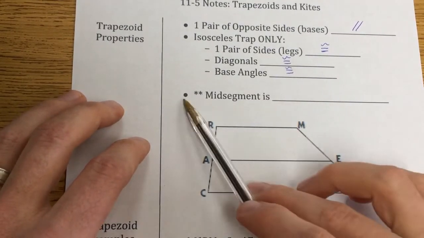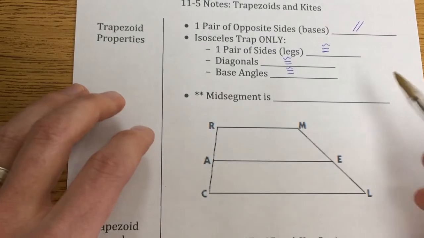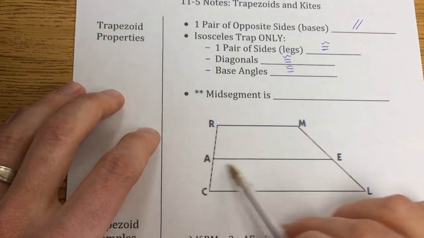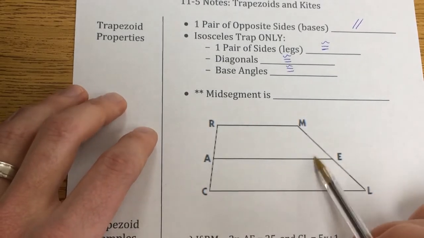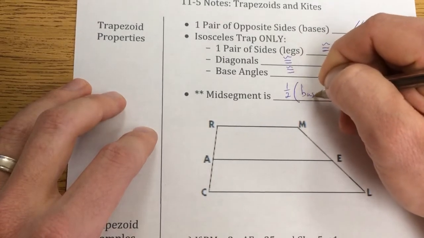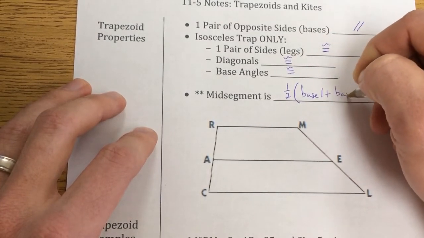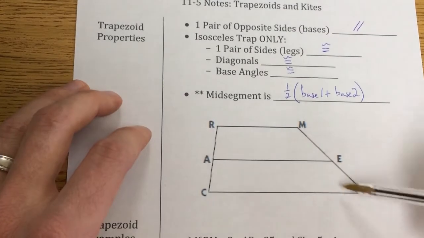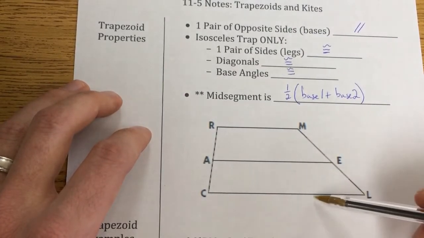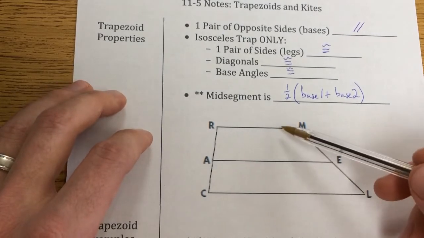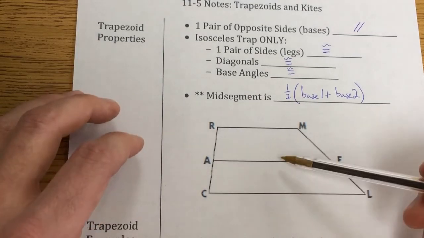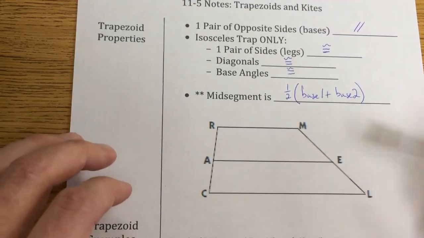All right, with every trapezoid, all of our trapezoids that we have, the mid-segment is the segment in the middle here. So in my trapezoid here, AE is the mid-segment. We can find that mid-segment by using this. It's going to be equal to half of base 1 plus base 2. If you think about a triangle, the mid-segment of the triangle is half of just the bottom of the triangle, the base. Well, in a trapezoid, I've got two bases, so I have to add those bases together and take half of that. So it's very similar to the triangle one. In this case, we have two bases instead of just one.